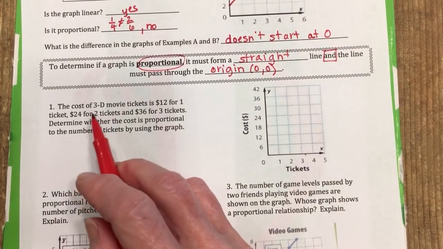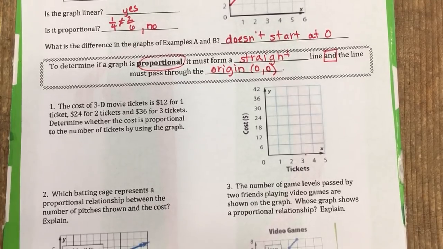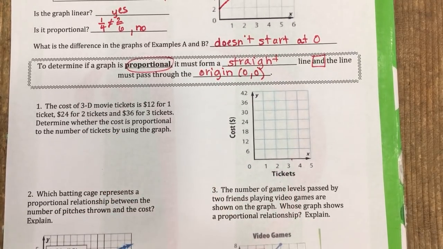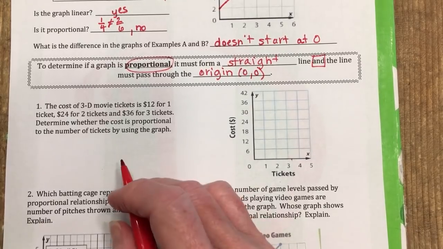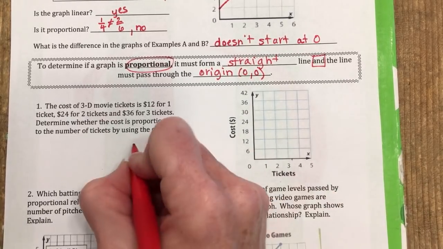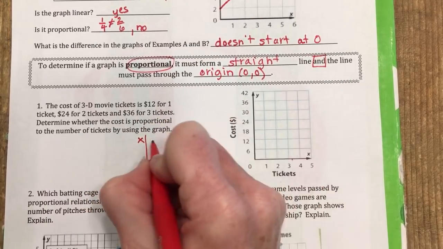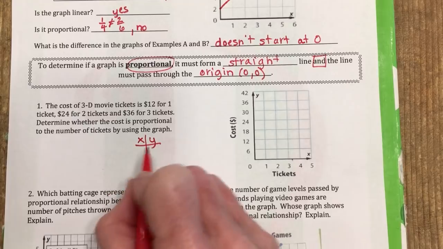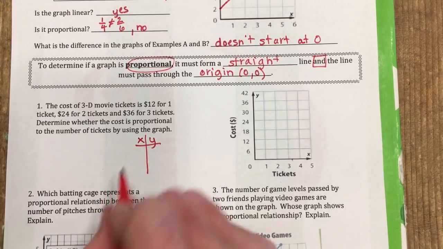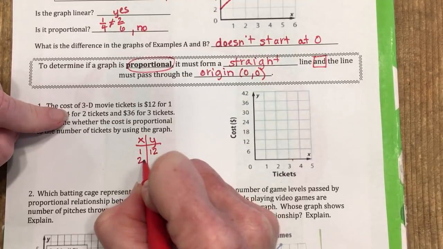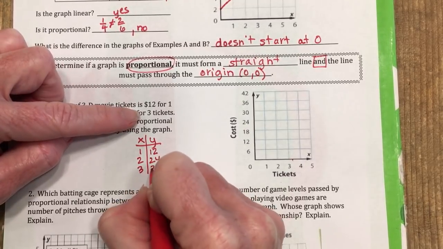Okay, so let's keep going. The cost of a 3D movie ticket is $12 for 1 ticket, $24 for 2 tickets, and $36 for 3 tickets. Determine whether the cost is proportional to the number of tickets by using a graph. All right, so if this is hard for you to just put on a graph, you can make your table. So the tickets, I'm starting with tickets, and then I have cost here. So I could use X and Y, I could use T and C, something like that. But 1 ticket is $12. 2 tickets is $24. 3 tickets is $36.